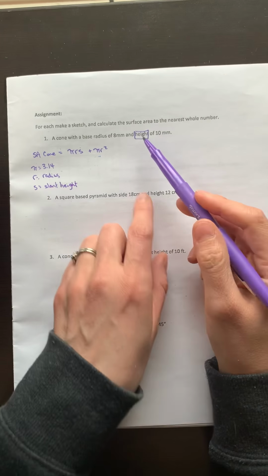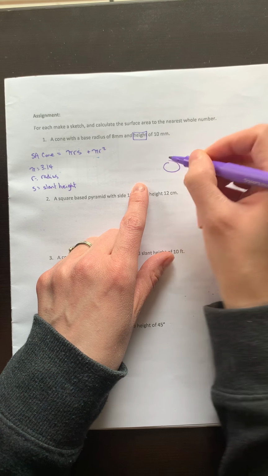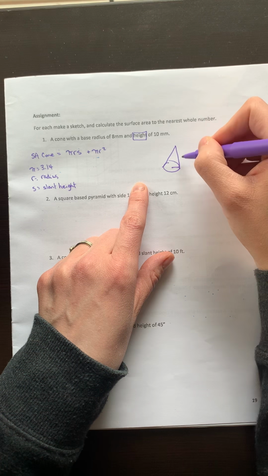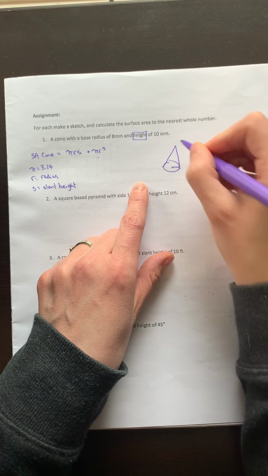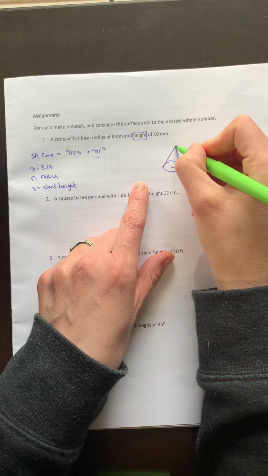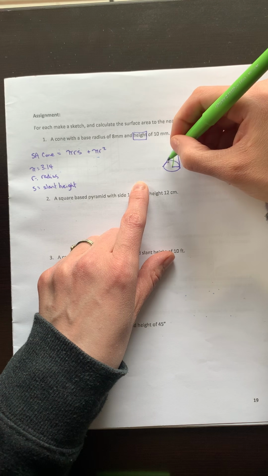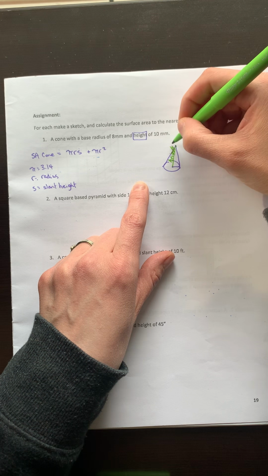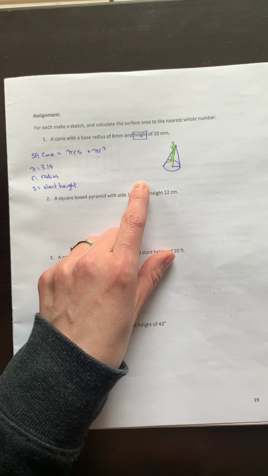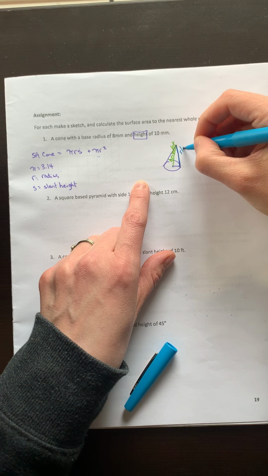Okay, so height and slant height are different, and I'm going to explain what I mean by that. So if I were to draw a cone, I have my radius and I have my height. The height is, I'm just going to get a different color, from the apex, which is the point, down to the base, okay? So this is the height, and what we need is the slant height. So we need this right here, which is our slant height.